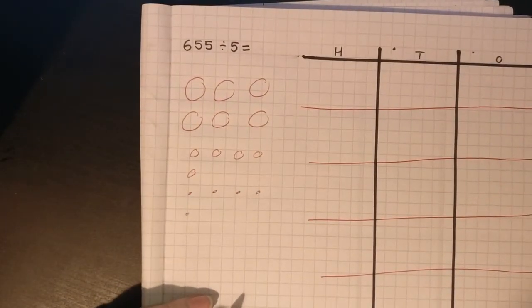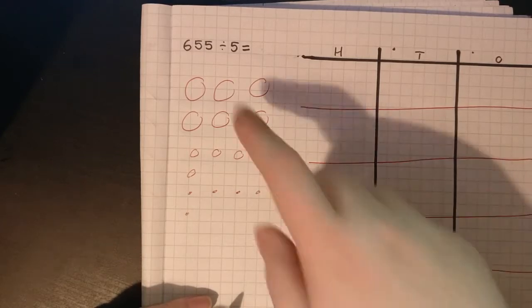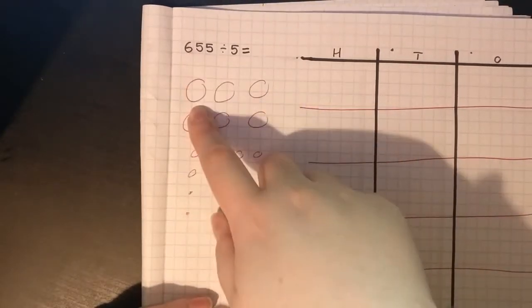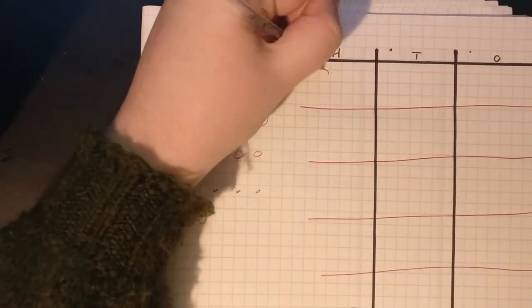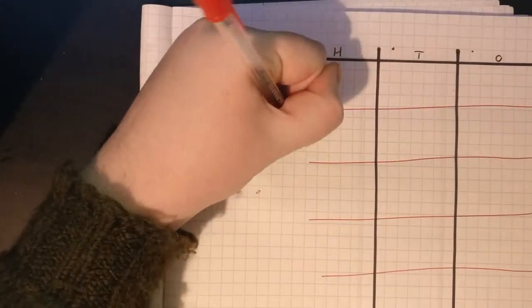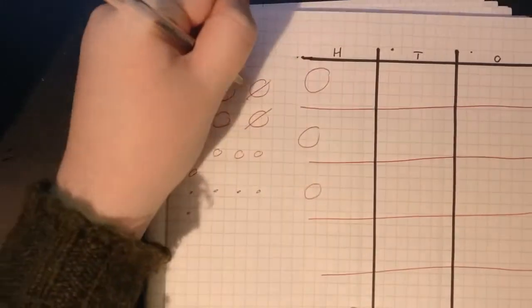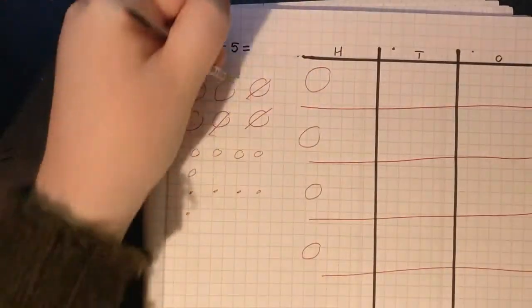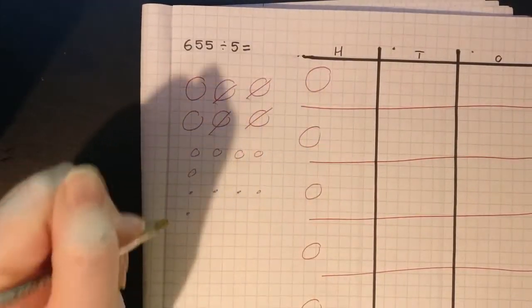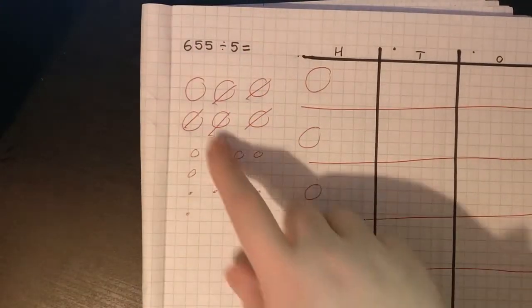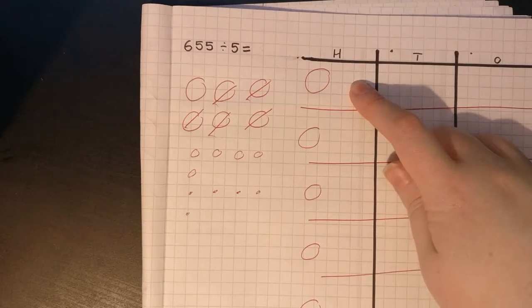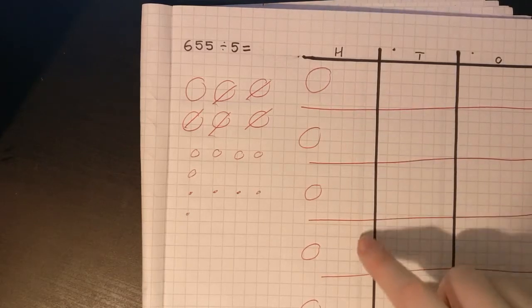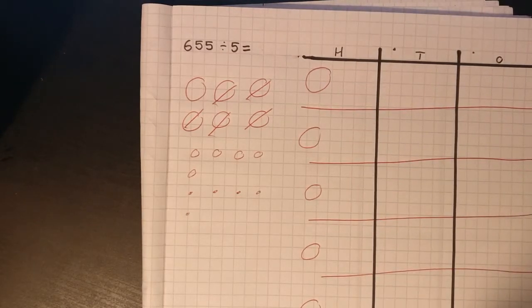Let's start with our hundreds, because when we're dividing, we always start with the greatest amount, and in this, that's the hundreds. So 1, 2, 3, 4, 5. We've got 100 left. I can't put it here because then I won't have shared equally into my 5 rows.